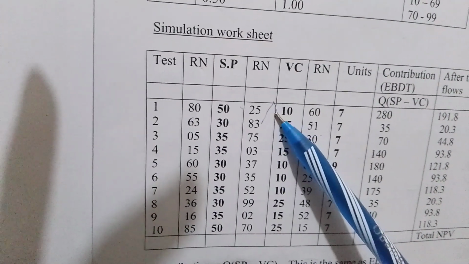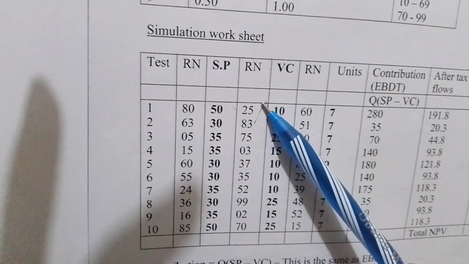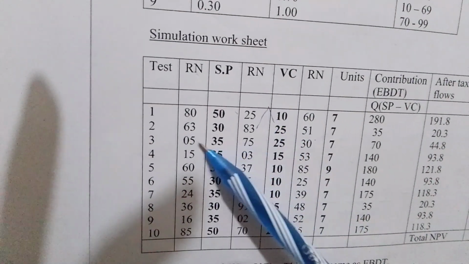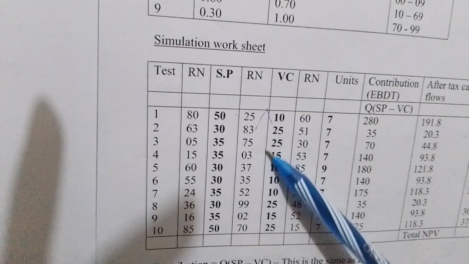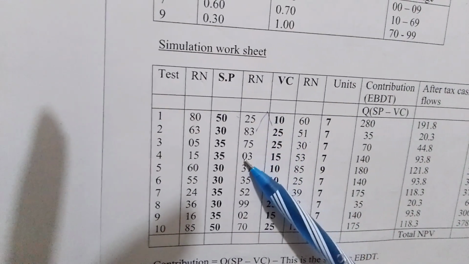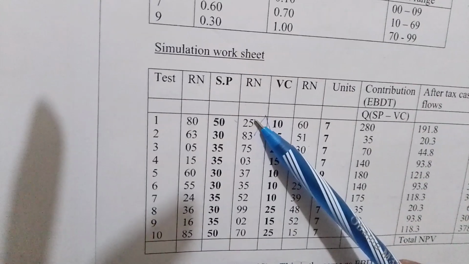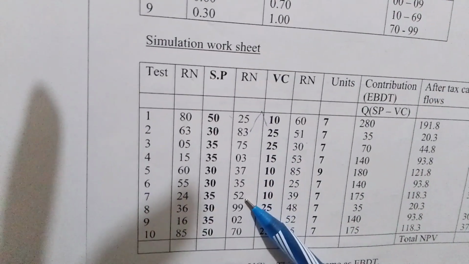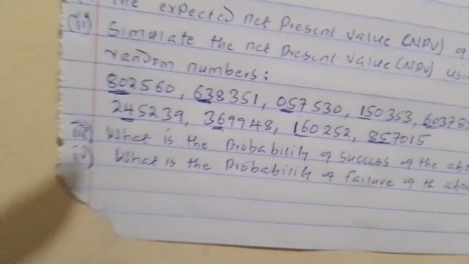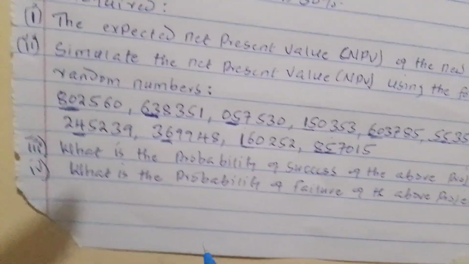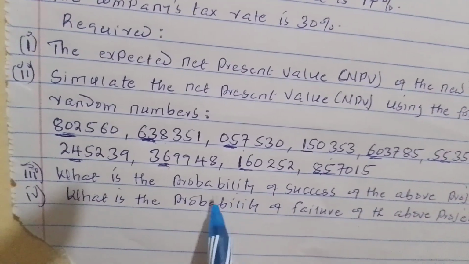We continue with the random numbers. We have taken the first 10 random numbers, and now we take the next 10 random numbers and put them here. Let's go back to our random numbers. I underlined the first 10 random numbers which I have used.